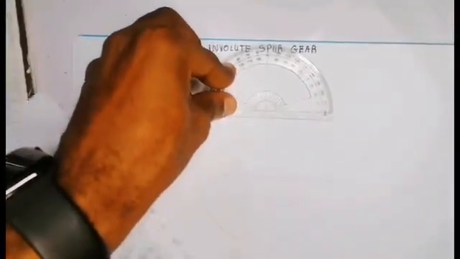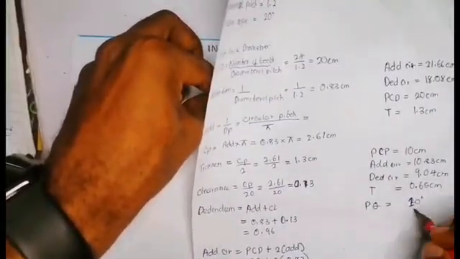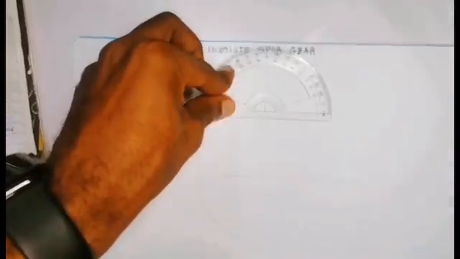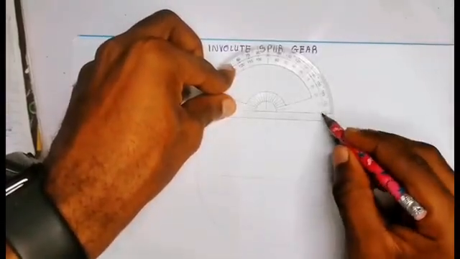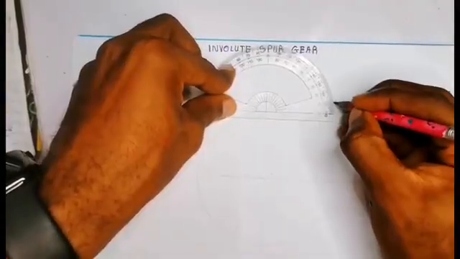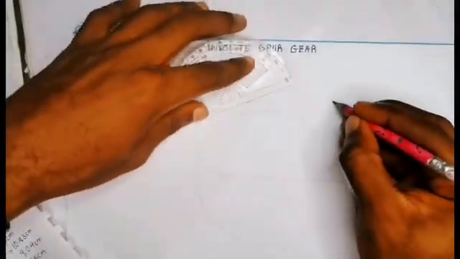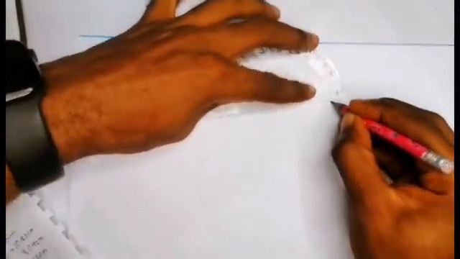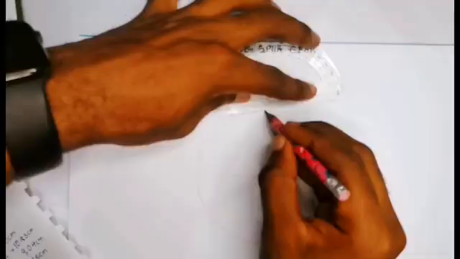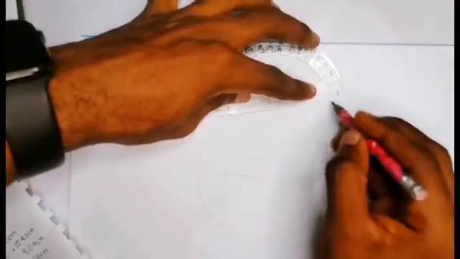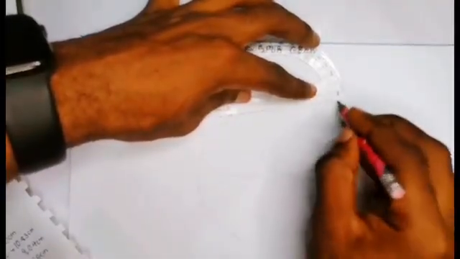Now next we measure our pressure angle, which is 10 degrees. From 0 we measure 10, which is the pressure angle. Then pin at the pressure angle from the pressure angle point which we measured to this intersection here with the PCD and this line.